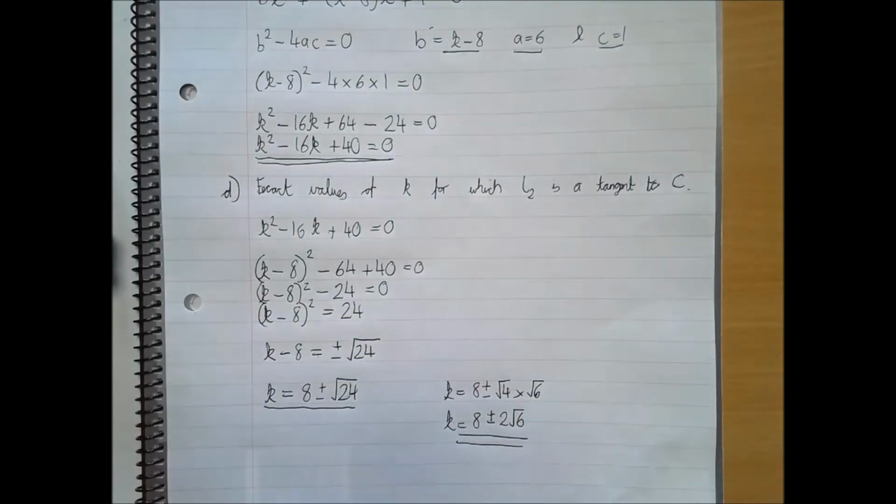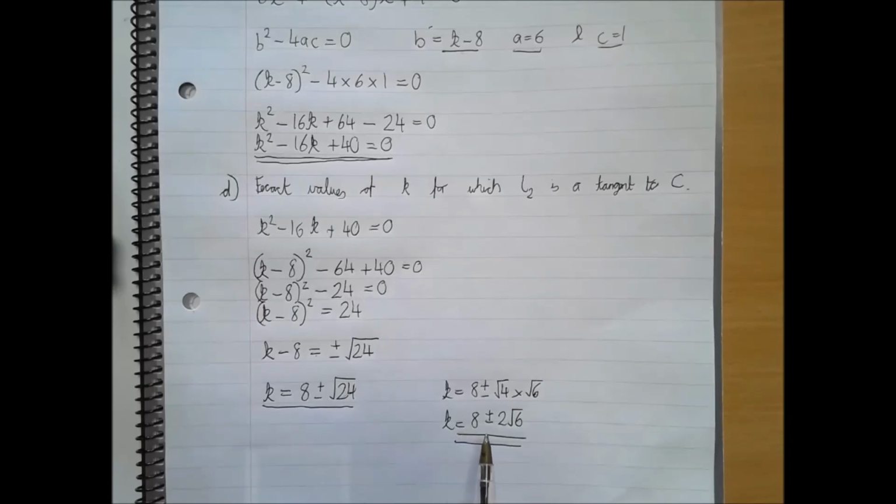And in this case, because it's equal roots, we can say it's equal. I know in previous examples we've always said, you know, draw the graph and get less than or more than, but because this is equal roots, it's going to be equal. So k equals 8 plus minus 2 root 6.